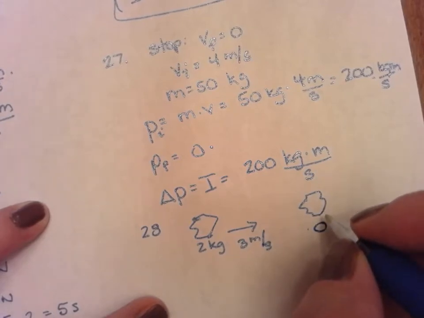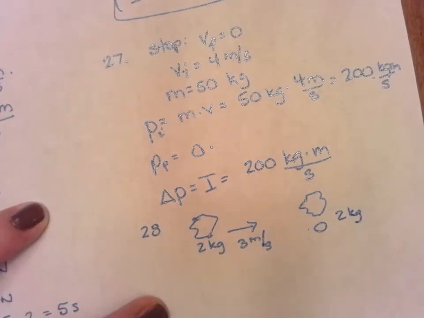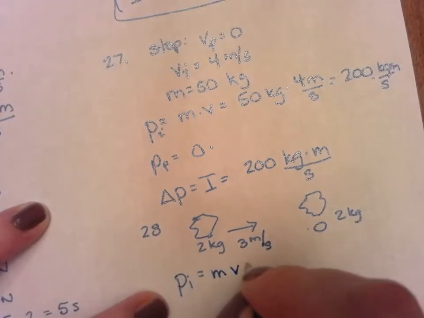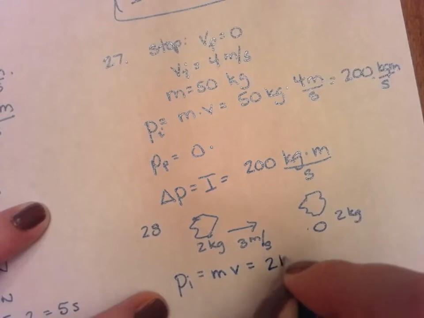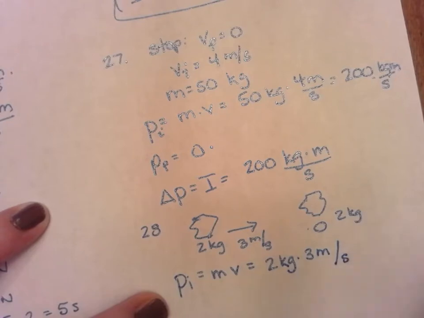The second mass is also 2 kilograms. My initial momentum is equal to mass times velocity, which is equal to 2 kilograms times 3 meters per second.